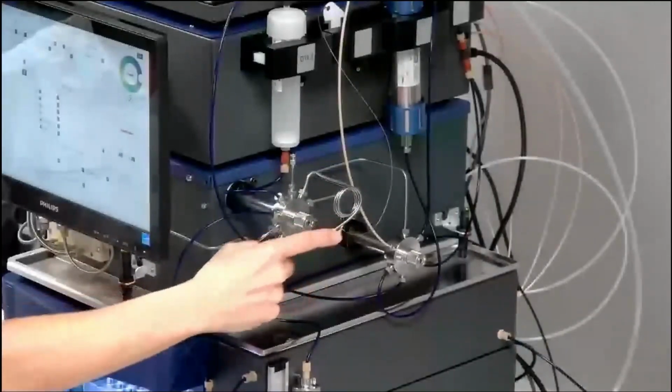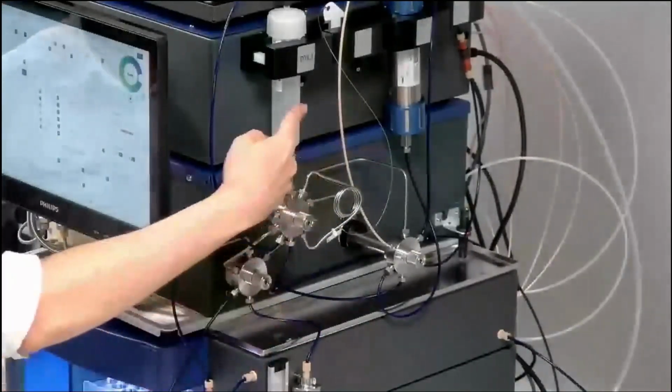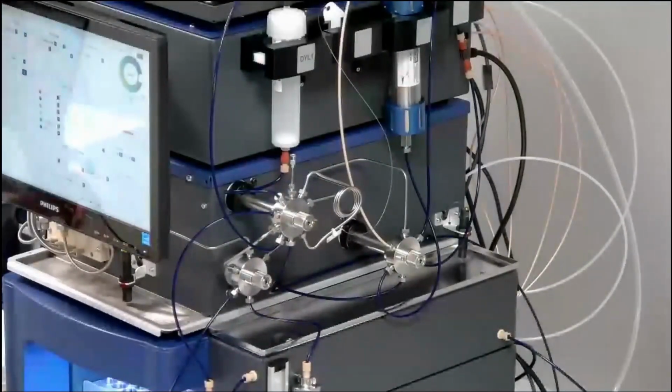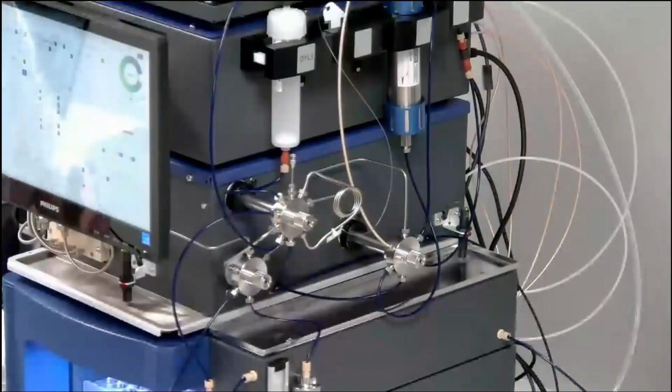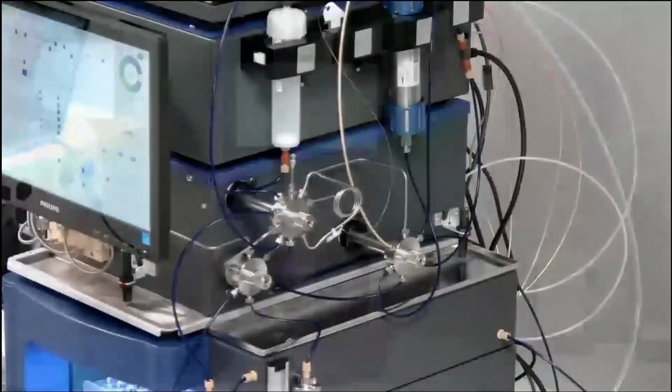So it's the way to inject liquid. Or you can also use dry load to make solid injection. All is managed by the software. So you have to choose to make the equilibration of the column, and after the equilibration, make the automatic injection of your sample inside the column.